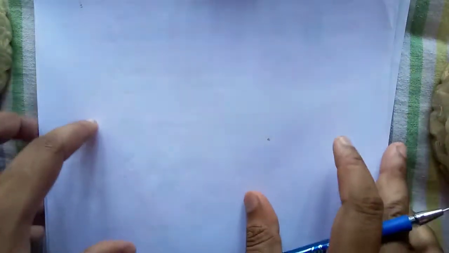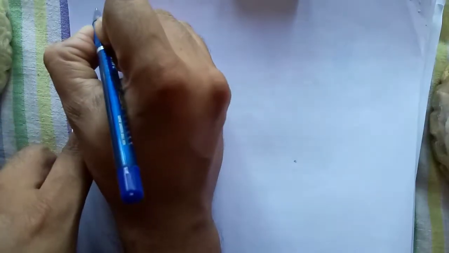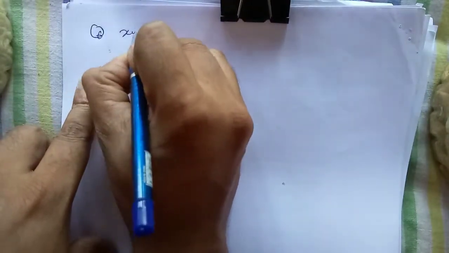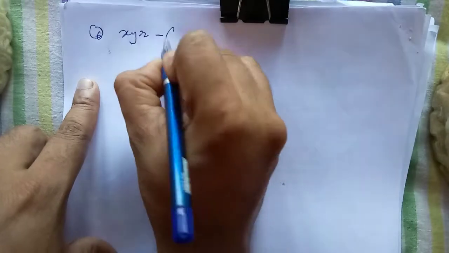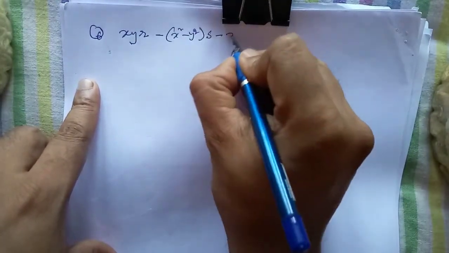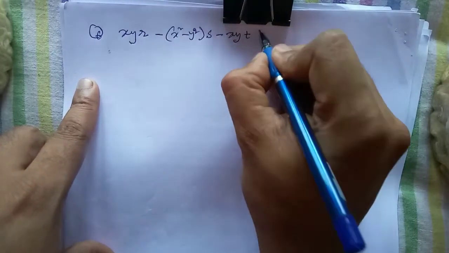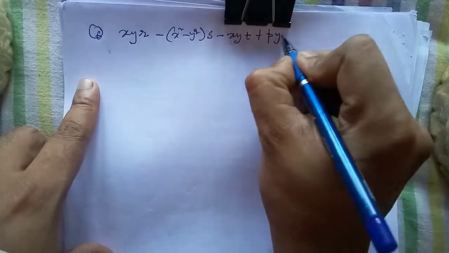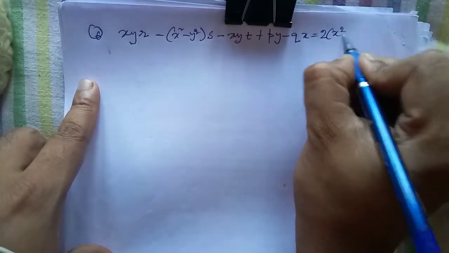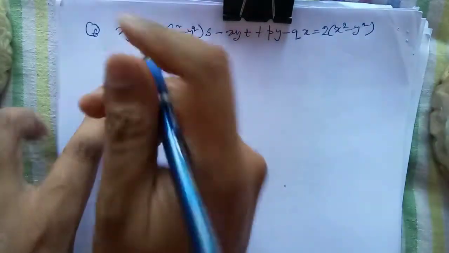Next one, this is the 6th problem, and this is given as xy r − (x² − y²) s − xy t + py − qx = 2(x² − y²).